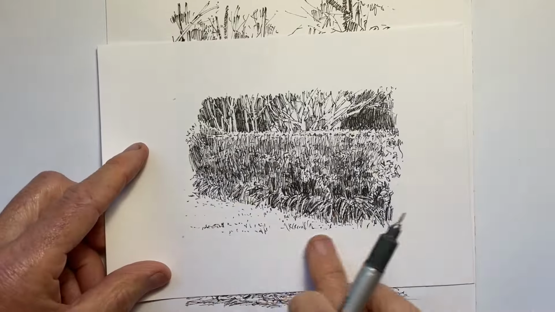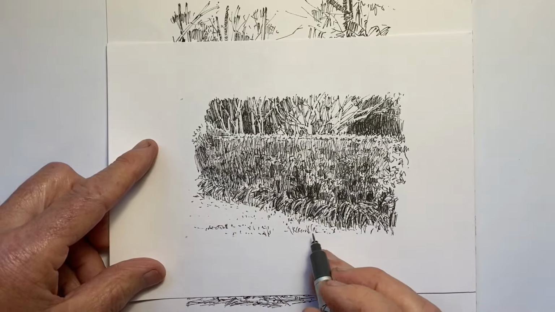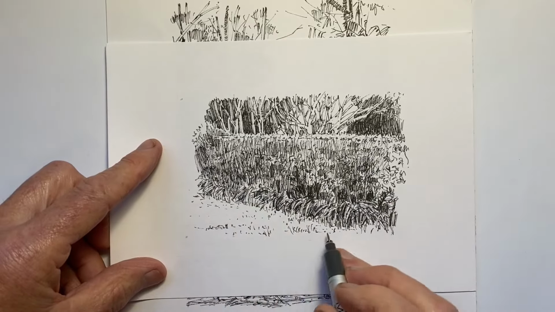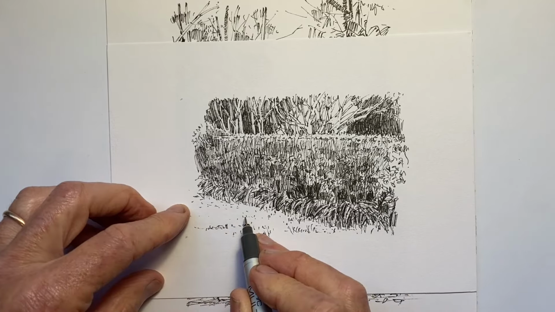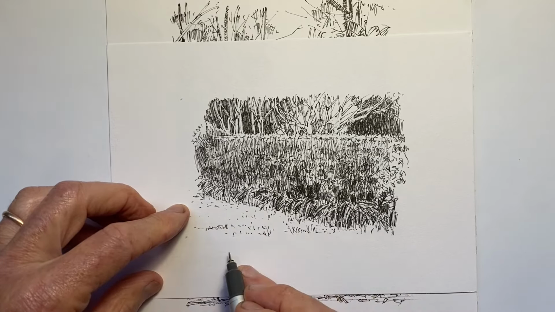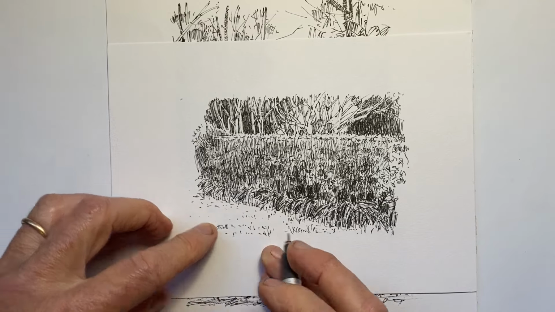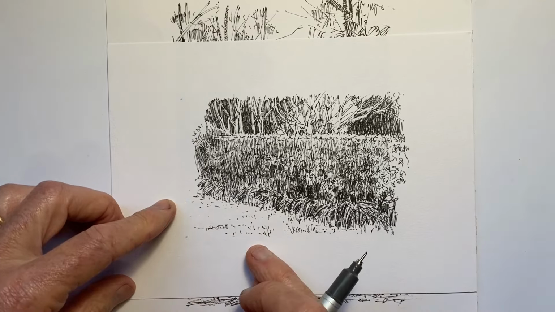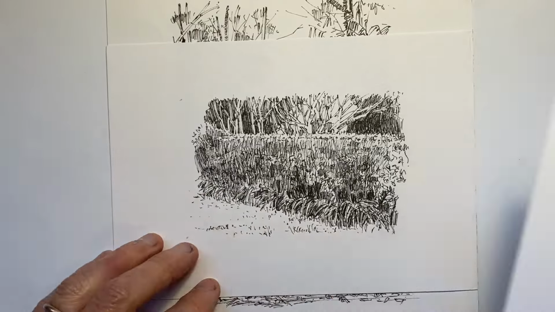But when we do grass, even when we're not actually rendering much grass, this means that however we show the grass that's closest to us, we need to very rapidly and significantly change how it looks, simplify what we draw, and make smaller marks as it moves further away. And that creates quite a realistic effect of distance.